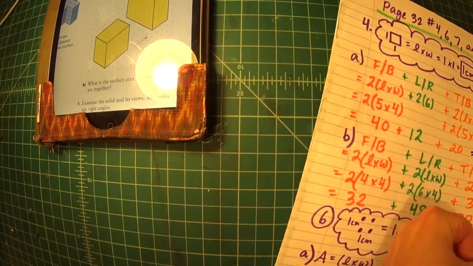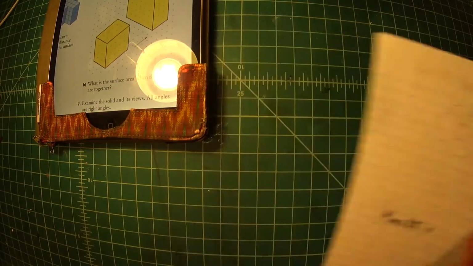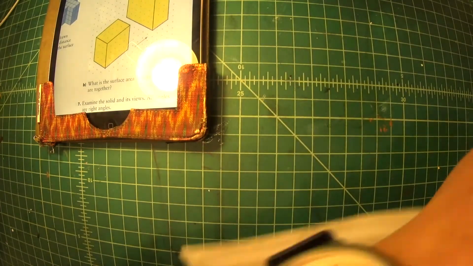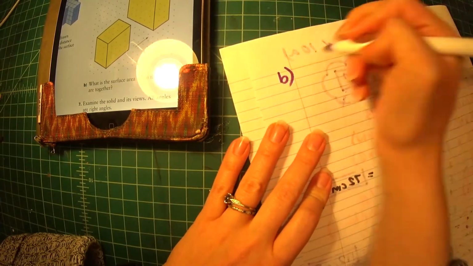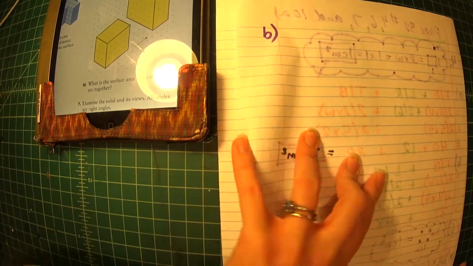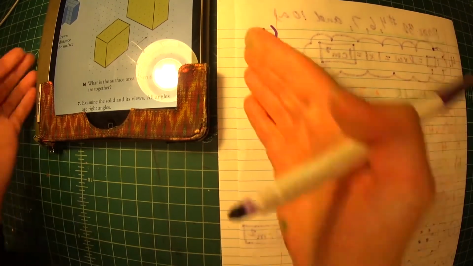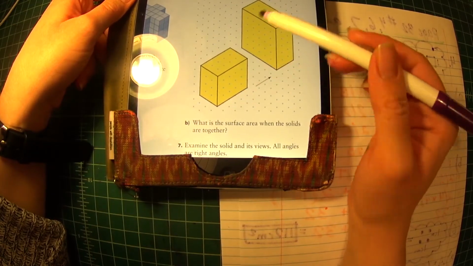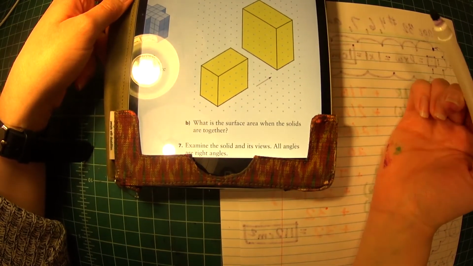Now B asks us, what is the surface area when the solids are together? This is not bad because really we just have 2 basic rectangular prisms.